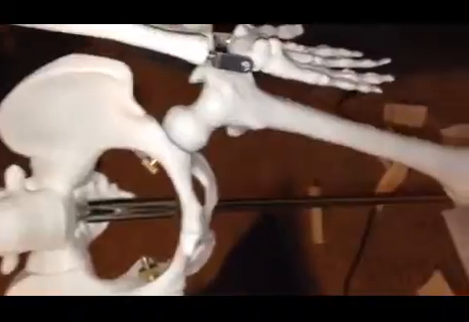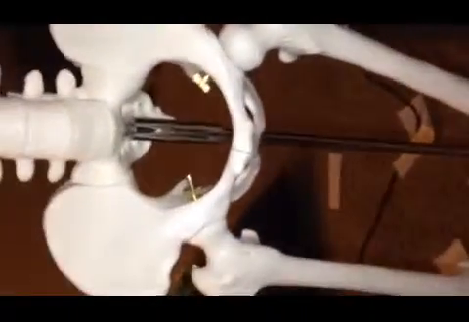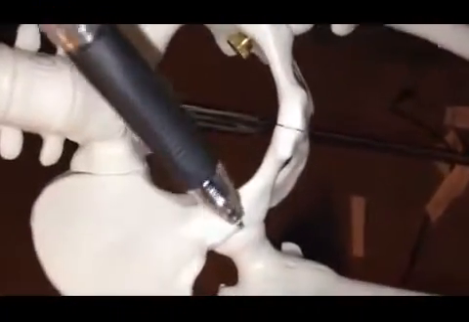And there are three bones that fuse together to form these coxal bones, which are the ilium, ischium, and the pubis. The ilium is this area here, this bone here. The pubis is this one here. And the ischium is this one right here.